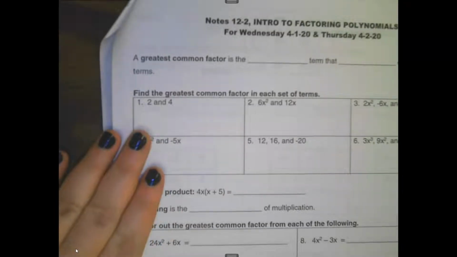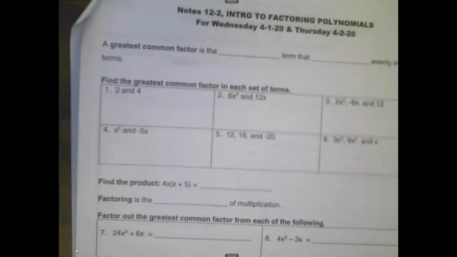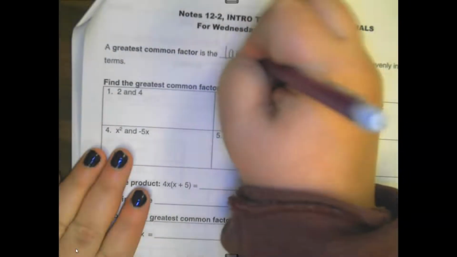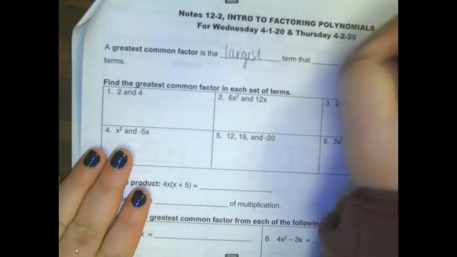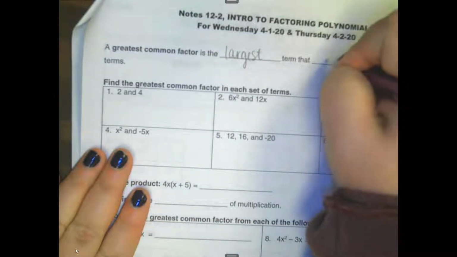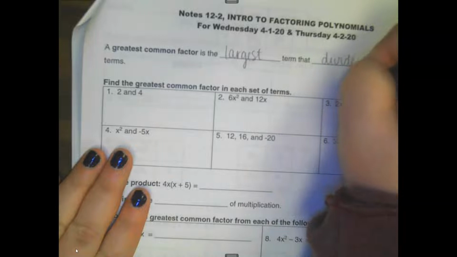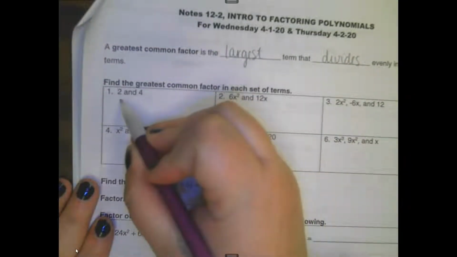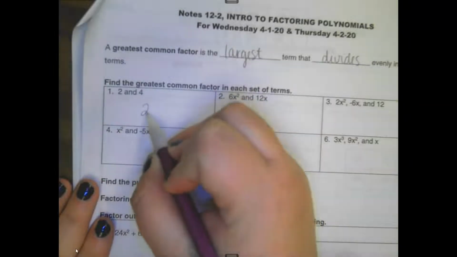Alright, this is the 12.2 notes. So the greatest common factor is the largest number or largest term that divides evenly into a set of terms. So for instance, the greatest common factor for 2 and 4 is 2.